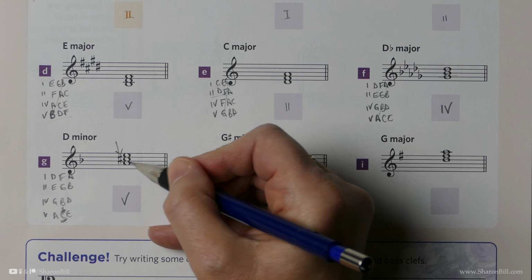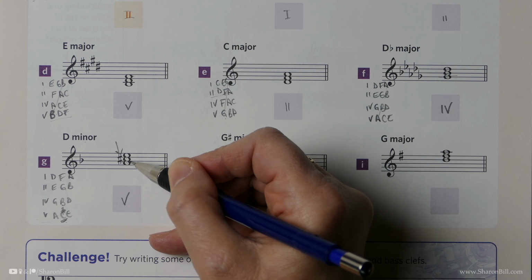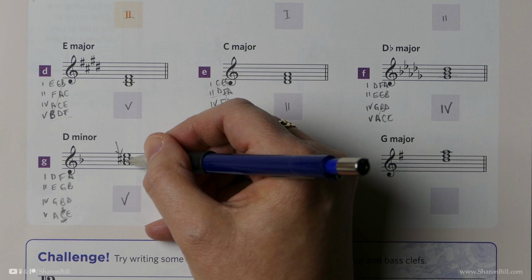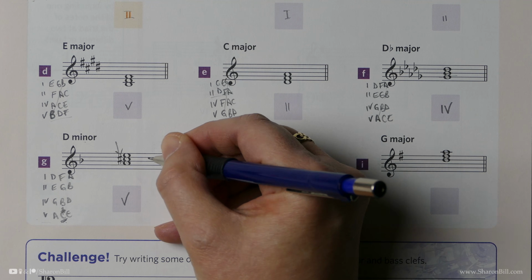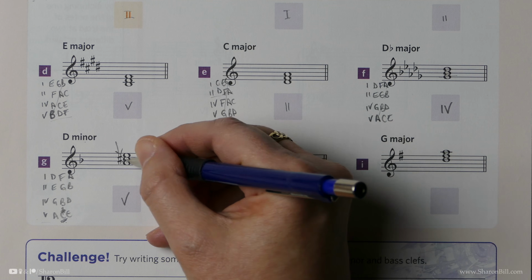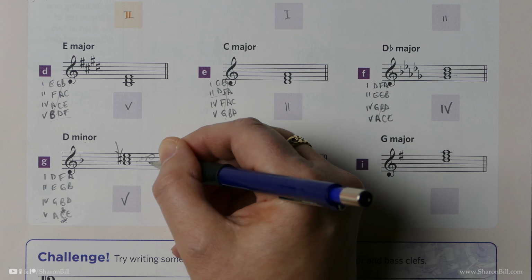Chord 5 is always a major chord, even in a minor key, because of this raised 7th. And that raised 7th always needs to resolve home to the tonic, which is why chord 5 always pulls to chord 1, because the C sharp desperately wants to pull to the D to resolve home.